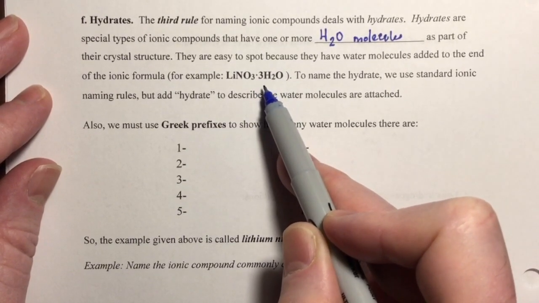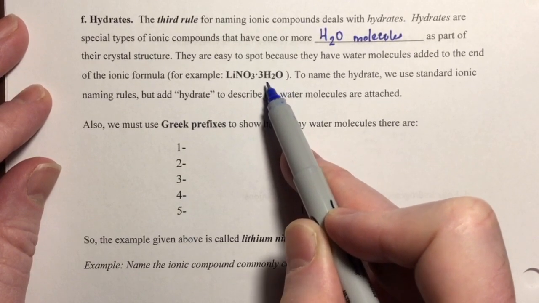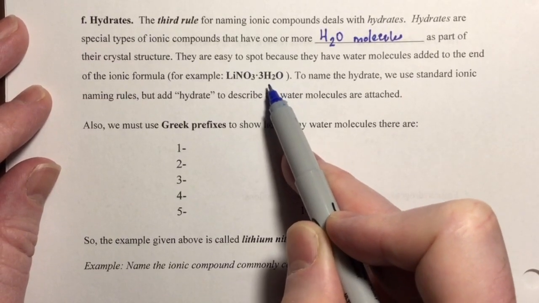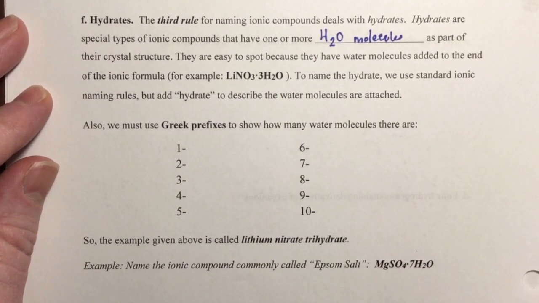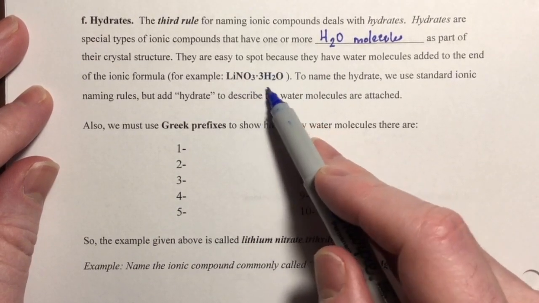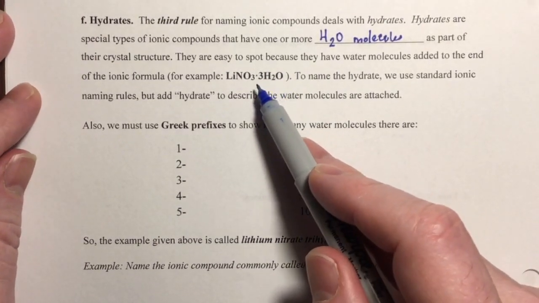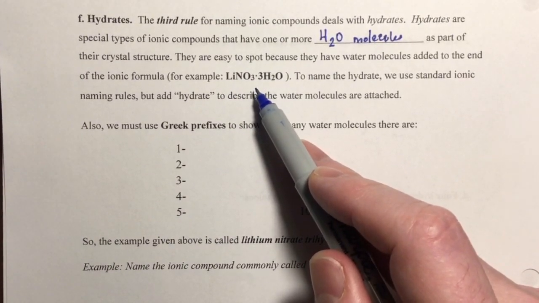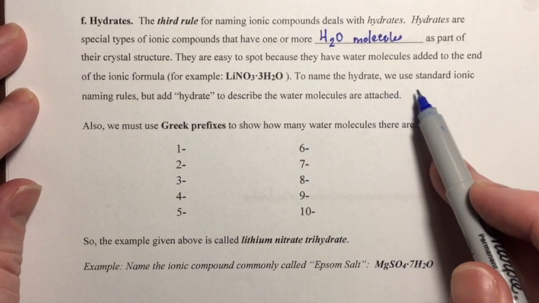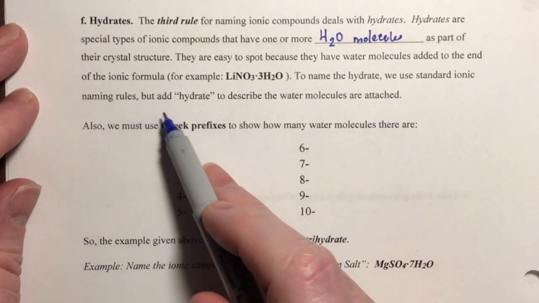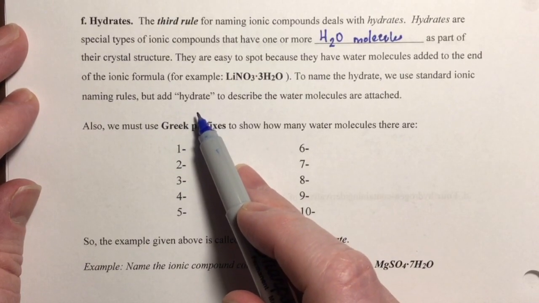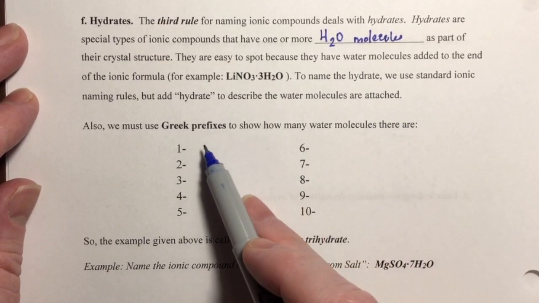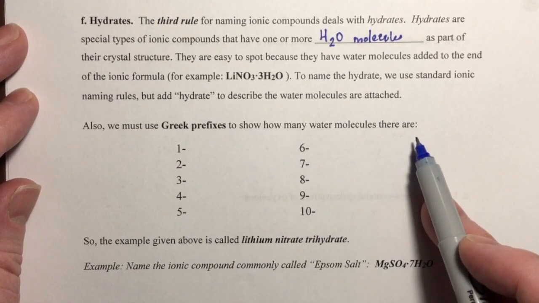And right after the dot, we have some number of water molecules. Maybe it's only one, in which case we leave the one invisible. But if it's more than one, then we put a number there. So when you see these, it's obvious that you have a hydrate because you have some number of water molecules attached to the end of the ionic compound formula. To name the hydrates, we use our standard ionic naming rules, but then add the word hydrate to describe the water molecules that are attached. And we must use Greek prefixes to show how many water molecules there are.